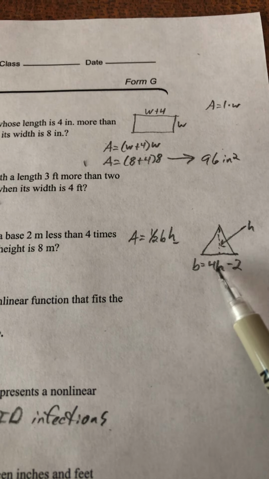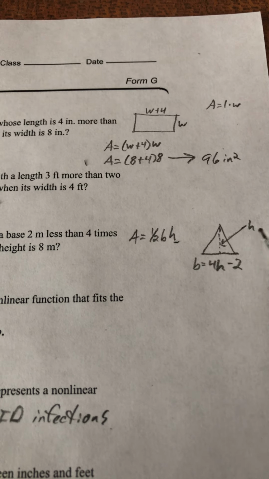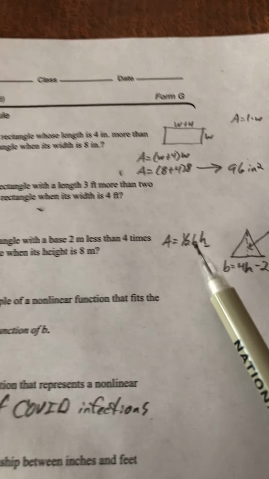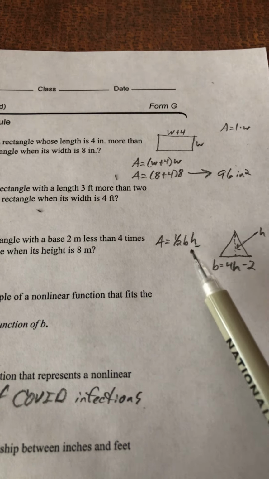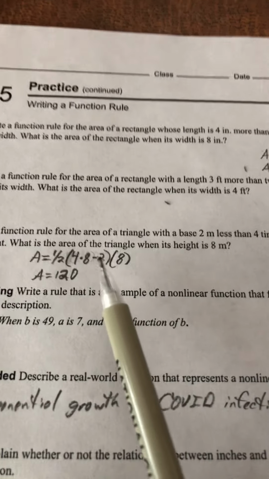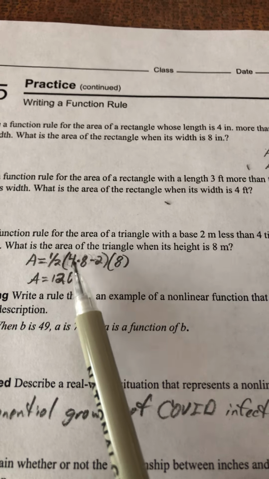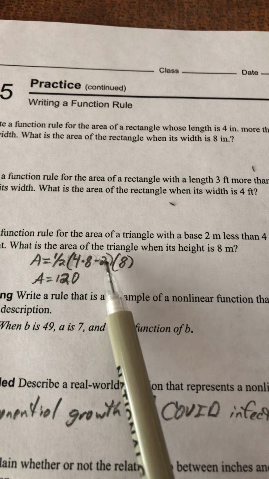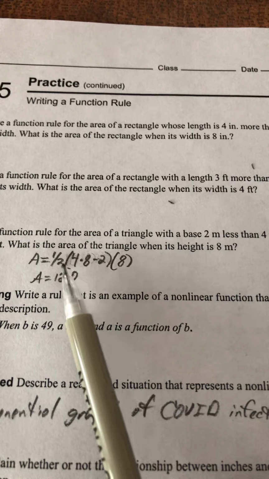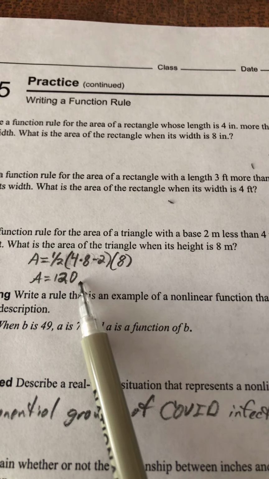So my b is now going to be 4h minus 2, and I still have my h there. So I just plug that in, that my new b I plug in to the equation, and I use 8 for the height. So 4 times the height minus 2 times the height again, and half of all that gives me 120.